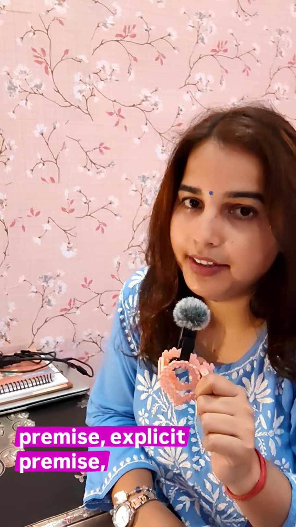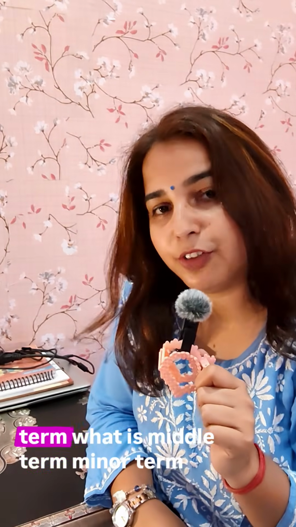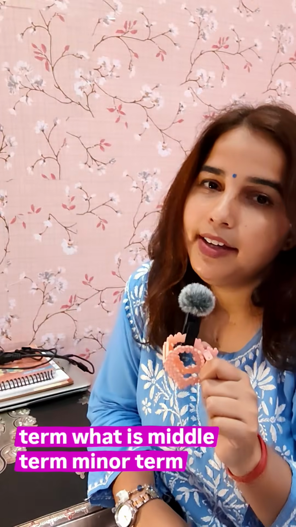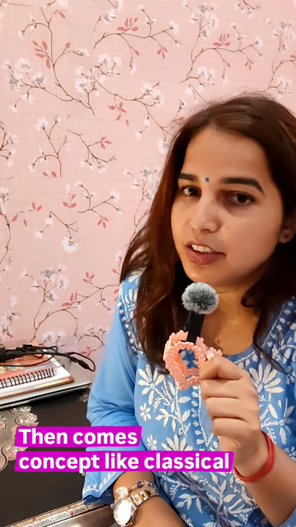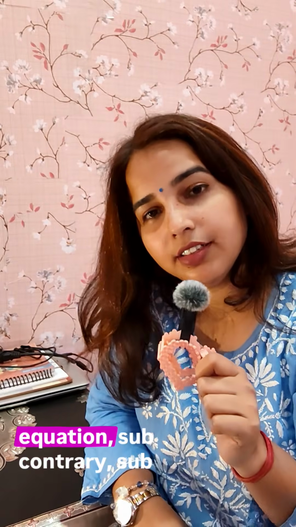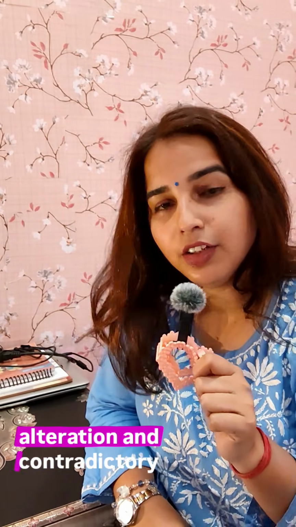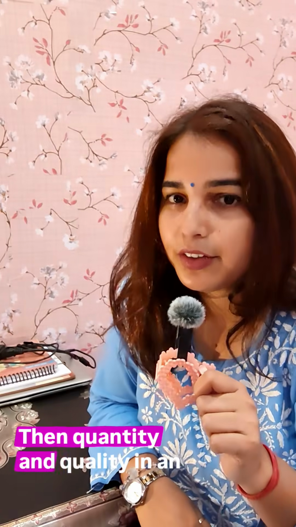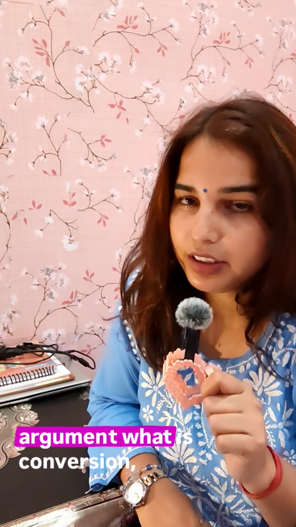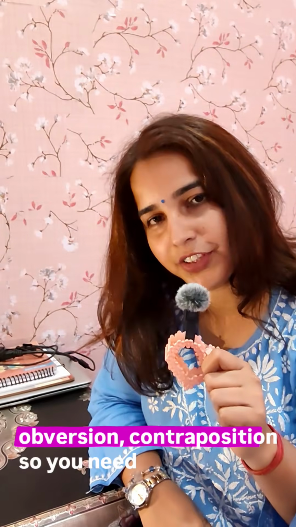argument, deductive argument, and in an argument, what is major term, what is middle term, minor term, and subject and predicate in an argument. Then comes concepts like classical square of opposition, in which you need to know what is contrary, sub-contrary, subalternation, and contradictory relations. Universal affirmative, universal negative, particular affirmative, particular negative. Then quantity and quality in an argument. What is conversion, obversion, contraposition. So you need to be familiar with all of these things.